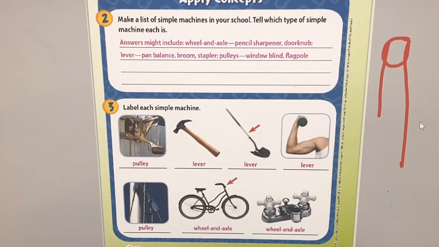When you pull the rope down from here, what happens? The window blackout goes up. Yes, and the opposite, when you apply the force on the opposite side, the window blackout will go down from here. Excellent. Now, look at this girl pulling up the basket.